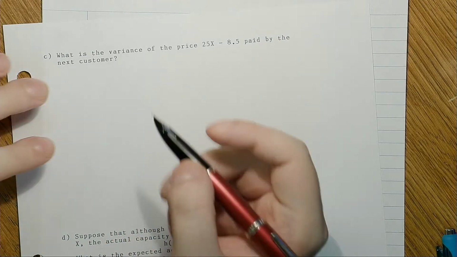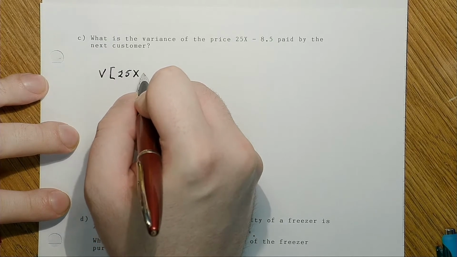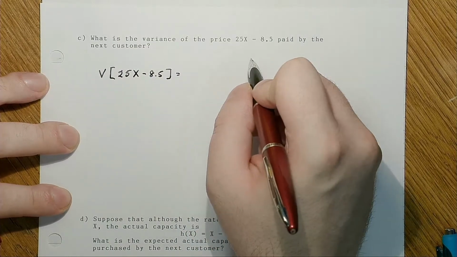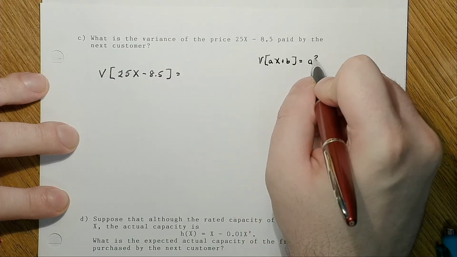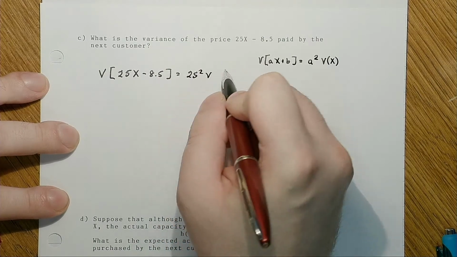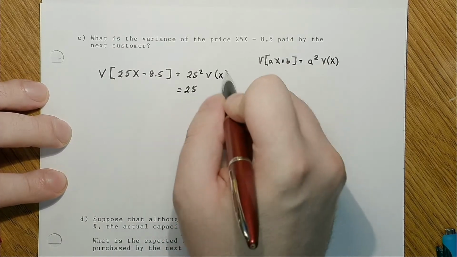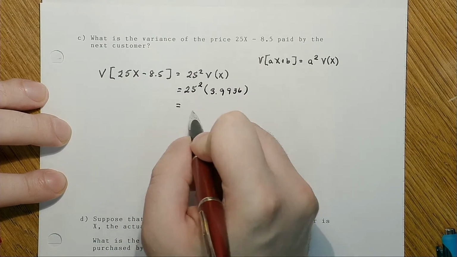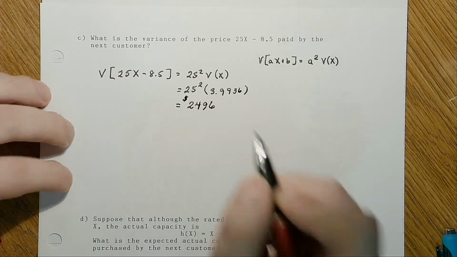Okay. For the variance, I have 25x minus 8.5. Using our rule, the variance of ax plus b is equal just to a squared times the variance. That's then 25 squared times the variance of x. And we calculated the variance of x, so that is 3.9936. And putting that into a calculator, you get $2,496, which is the variance.